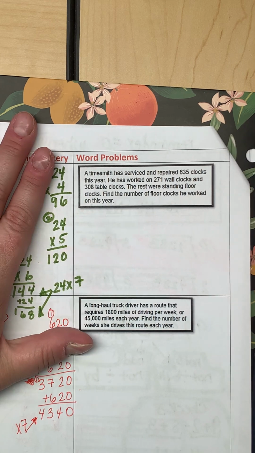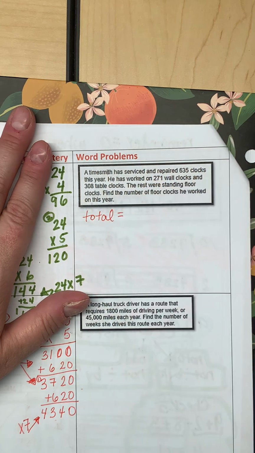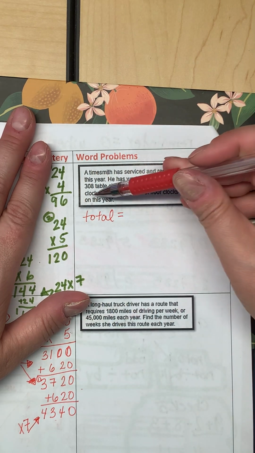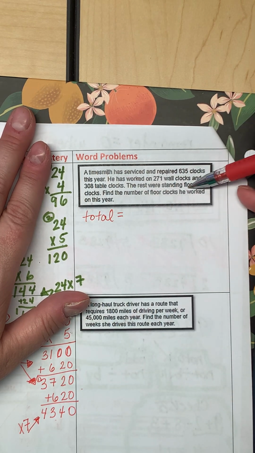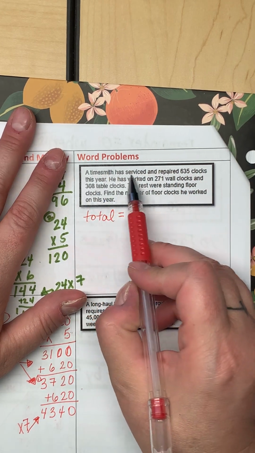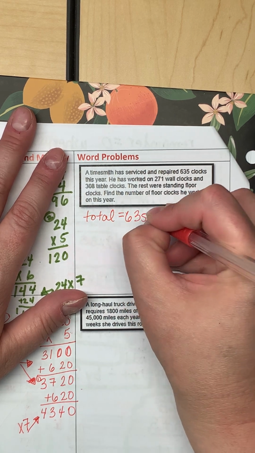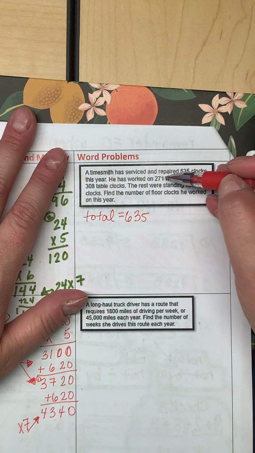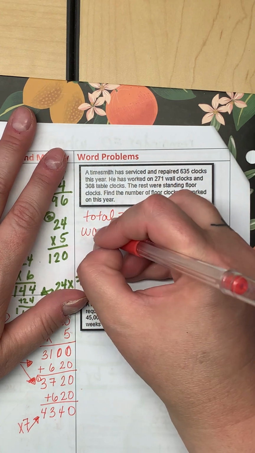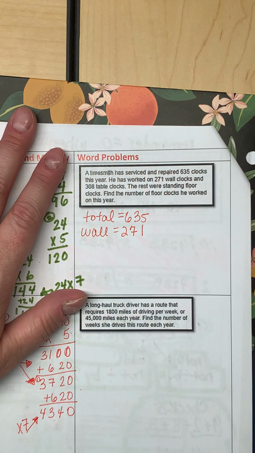Okay, so first off, how many total did he work on? Not the table, not the wall, not the floor. I'm talking about all of them. And it says a timesmith has serviced and repaired 635. Okay. Then it says there's 271 on the wall.